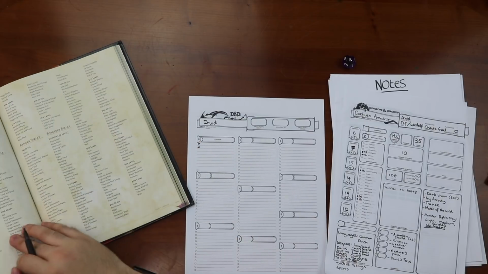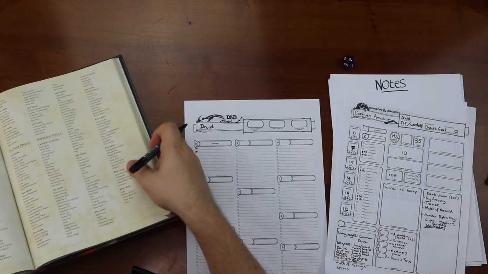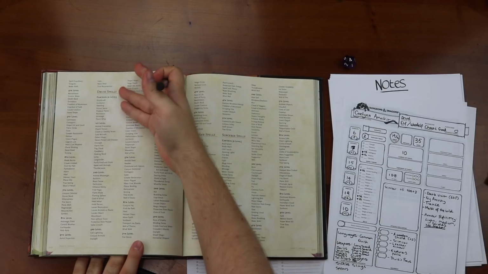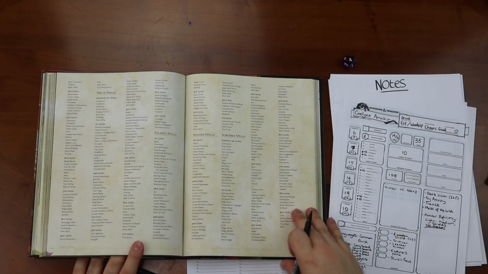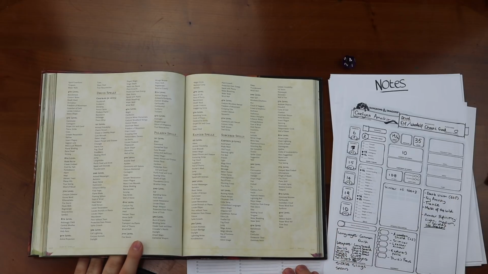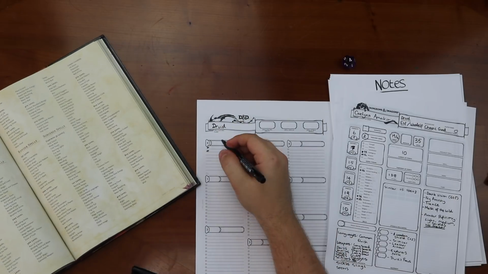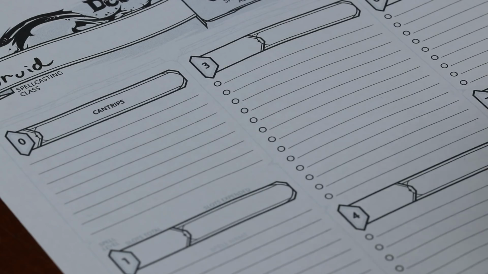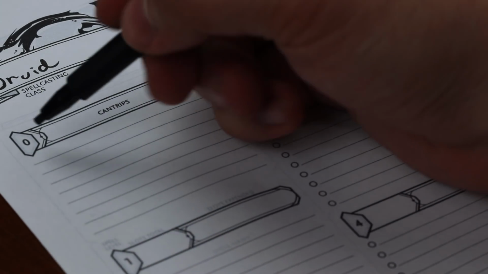Turning to the Druid spell list in the back of the book, we can see exactly what we can pick as cantrips. Because you don't get to pick everything, they're usually themed around your class. So I'm going to have a nice thorough read of what all the different cantrips that I'm able to cast can do. And I'm going to pick Druidcraft, which is a harmless spell.